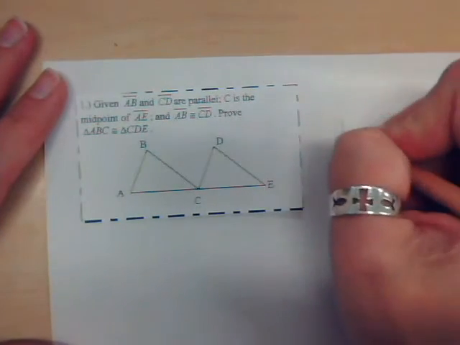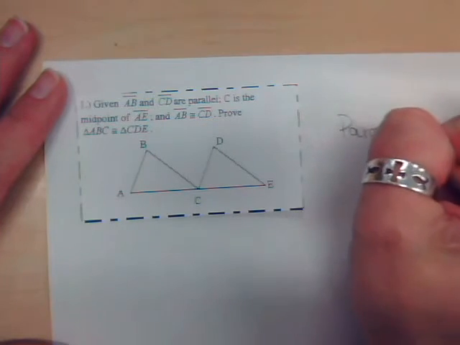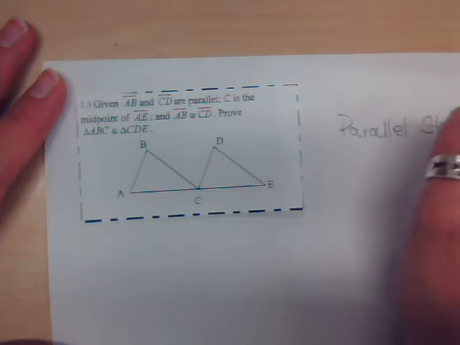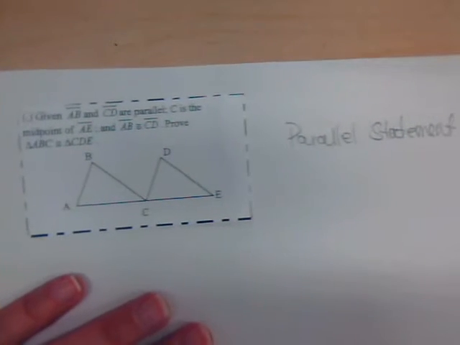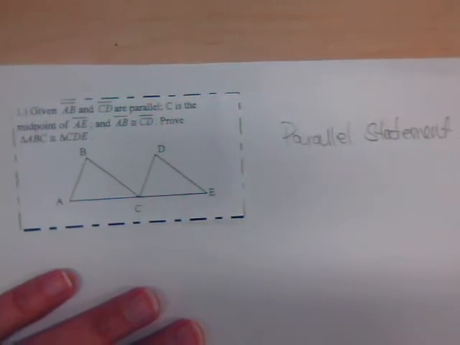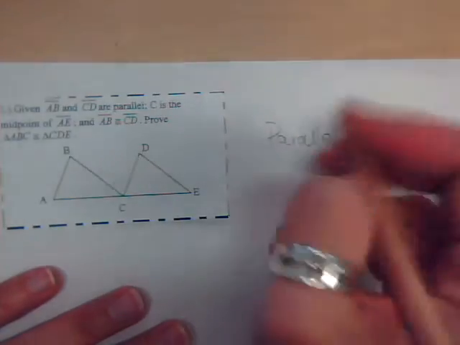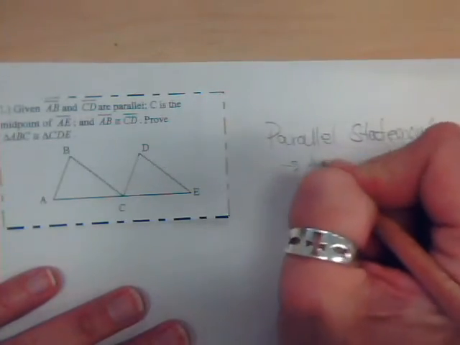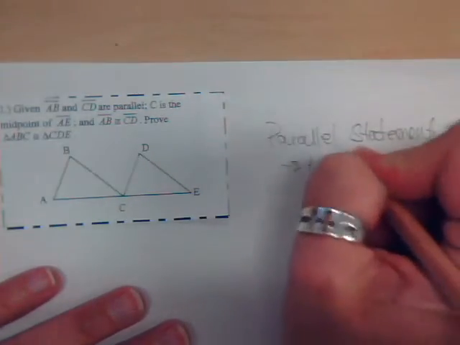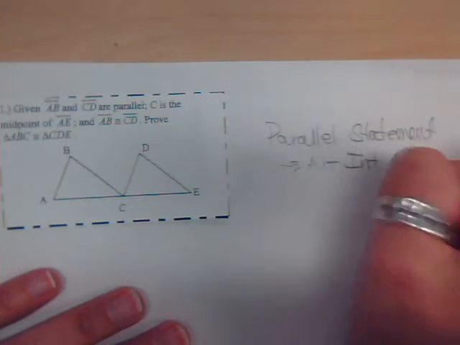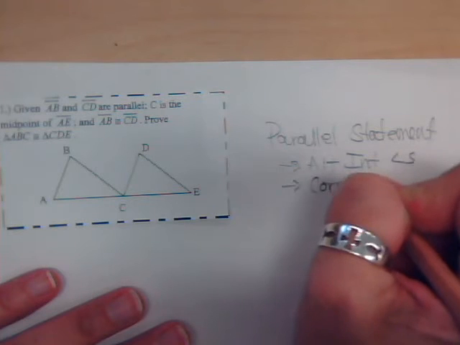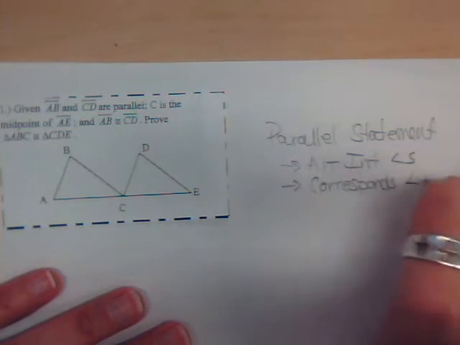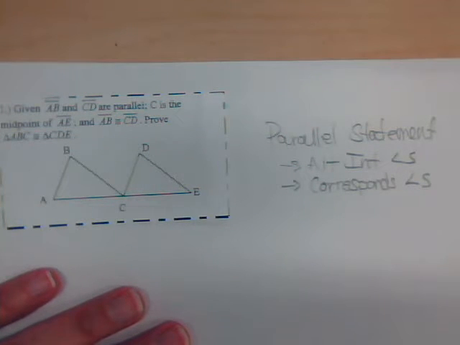If they give you a parallel statement, and I would write this down somewhere, then you need to be looking for alternate interior or corresponding angles. You're looking for some sort of angles. I would encourage you to redraw it.